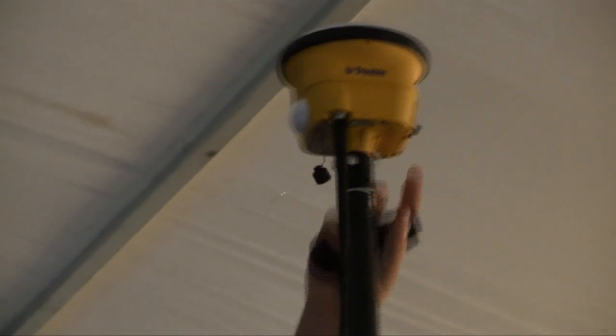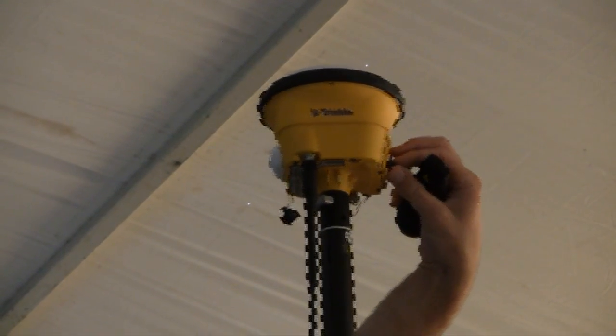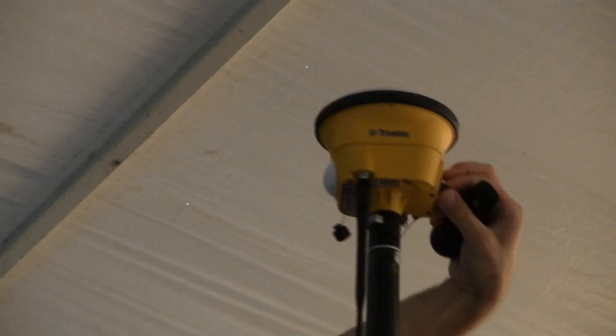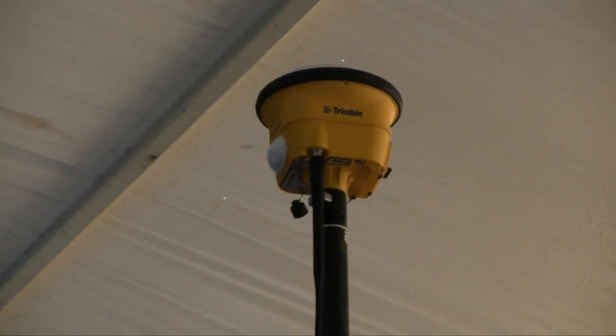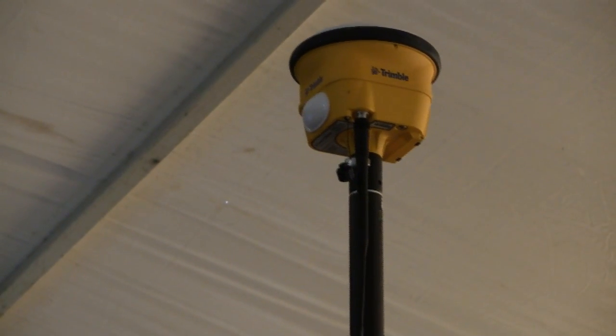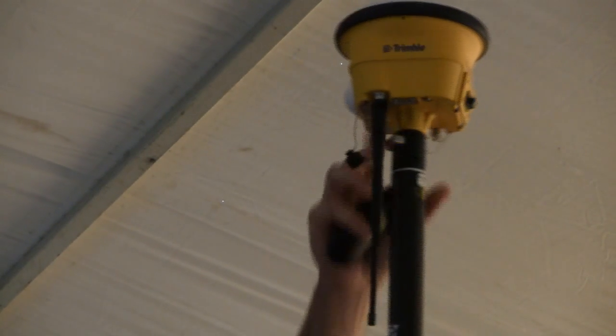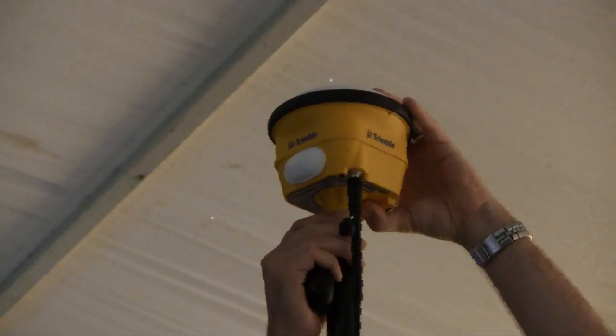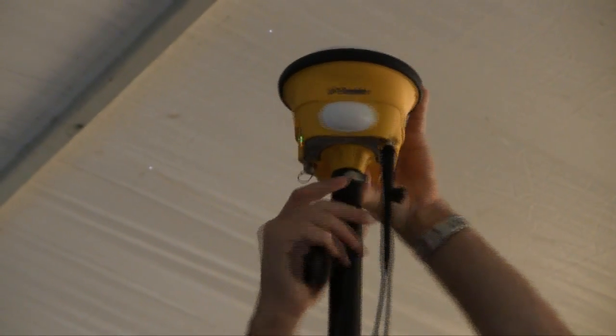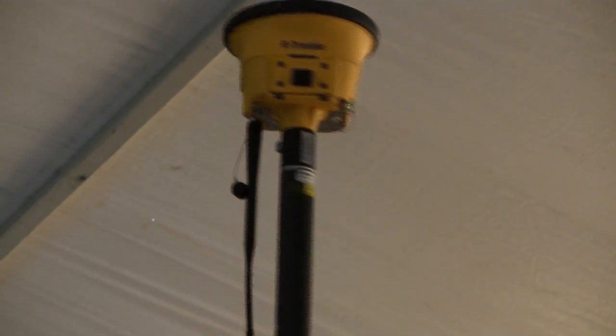It has a removable battery. So the system comes with 3 batteries. You can pop them in your pocket. Each one lasts about 4.5 hours. So that's plenty of battery time to last for the entire day. It comes with a quick release connector, so I can pop the receiver off, pop it back on, which makes it really simple when I'm moving it between the truck and the field.